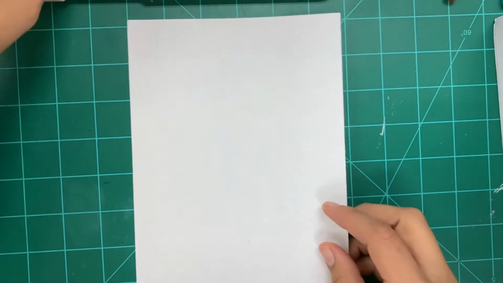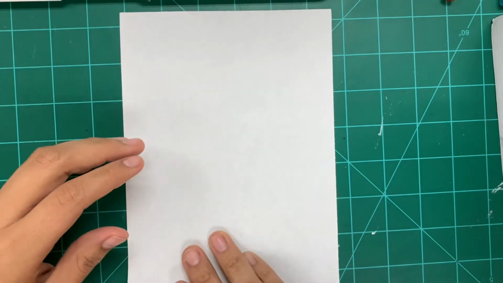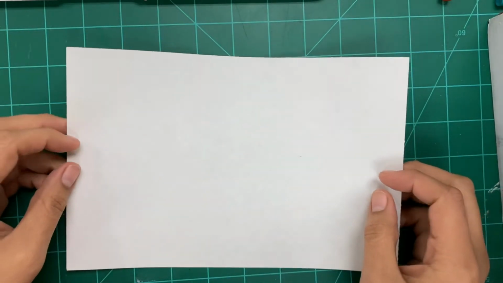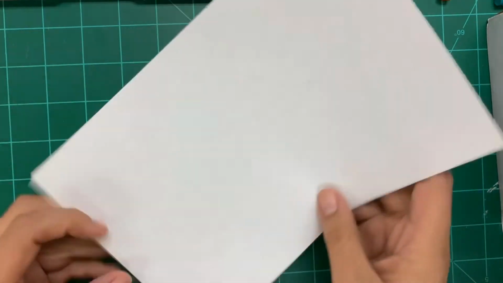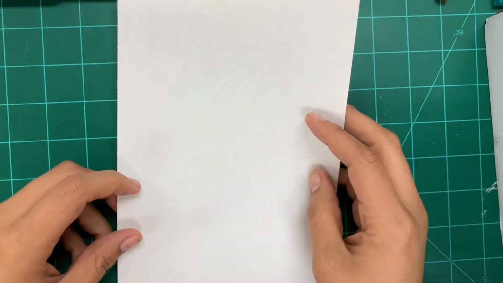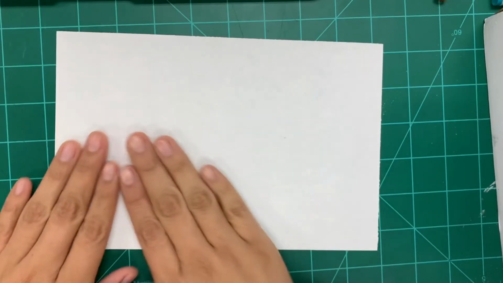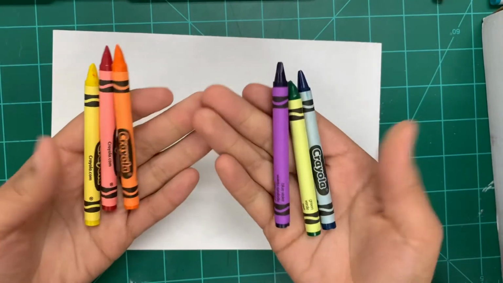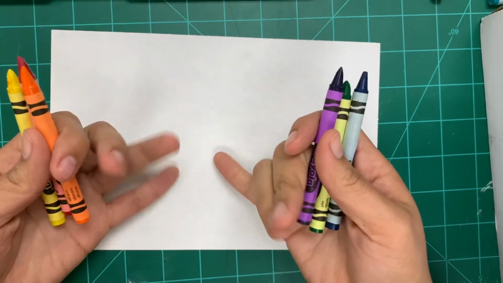So as I just said, we can either choose to do it portrait or landscape. Either one is correct. I think I'm going to do my landscape.